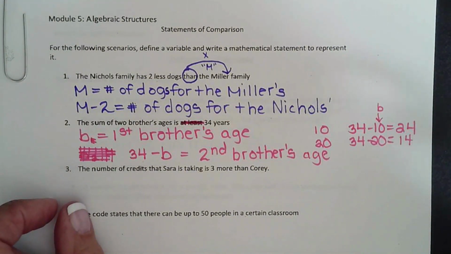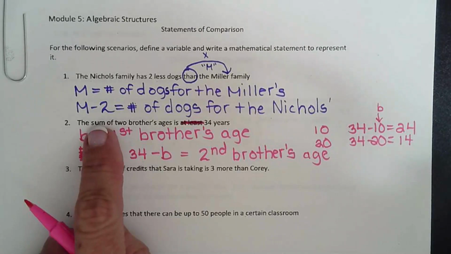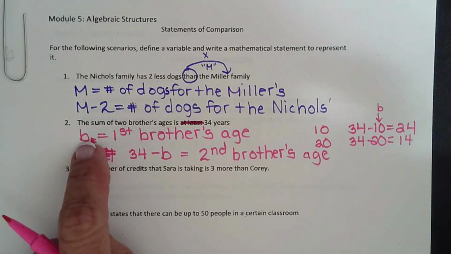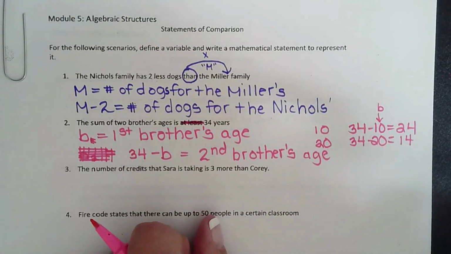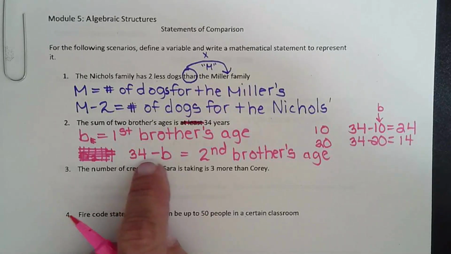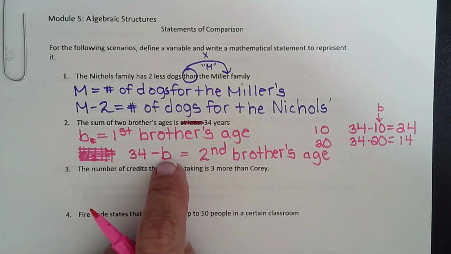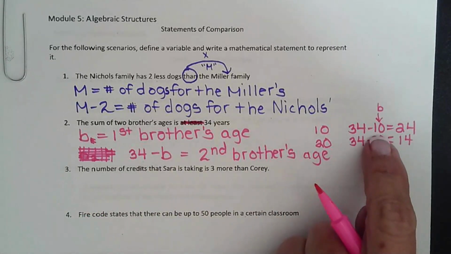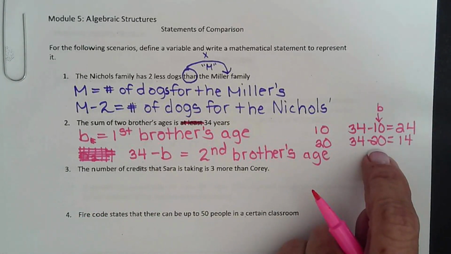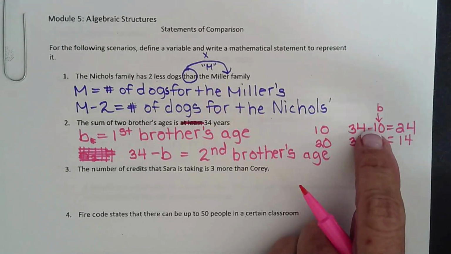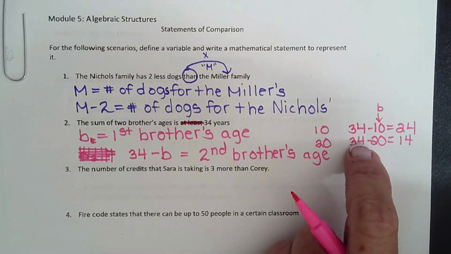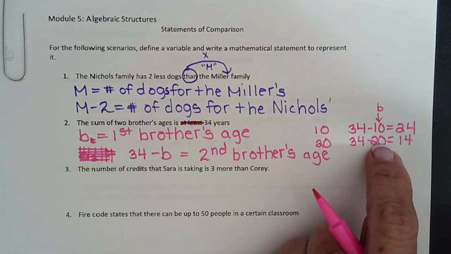So those are the two types you'll see, where they use the word than for comparison, or where they give you the sum and you have to call one B, the other one 34 minus B or 50 minus B or whatever it is. But what happens is students write B minus 34, and that's wrong. Did I write 10 minus 34 or 20 minus 34? No, it has to be the sum minus the first brother. Sum minus the first brother. So order matters, it's subtraction.